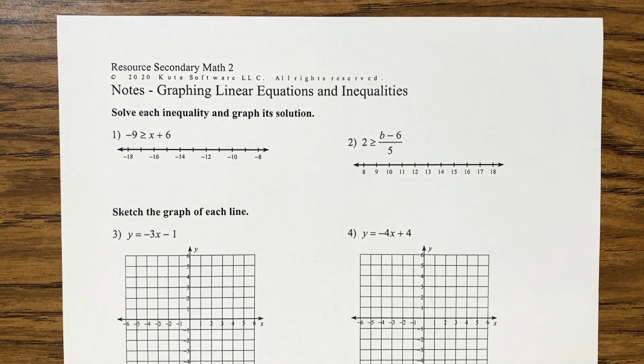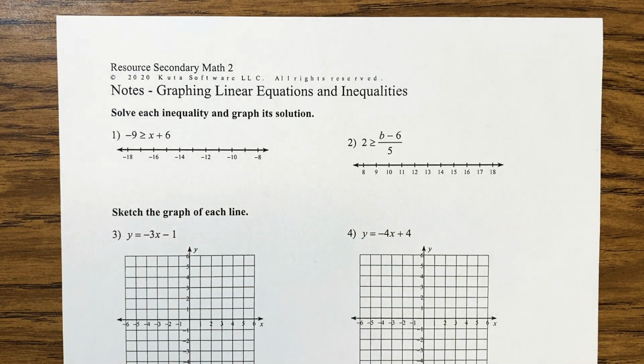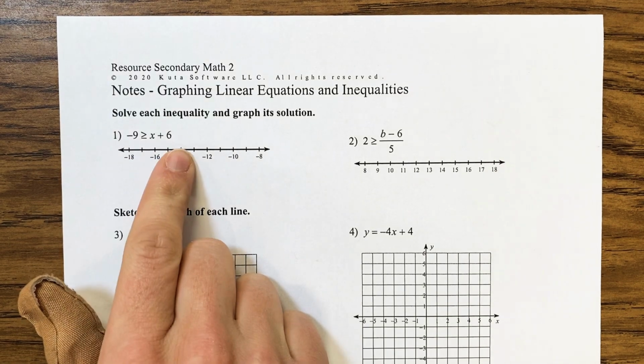All right, my Secondary Math 2 class, we are going to continue talking about inequalities. Inequalities are math sentences that are not equal, right?